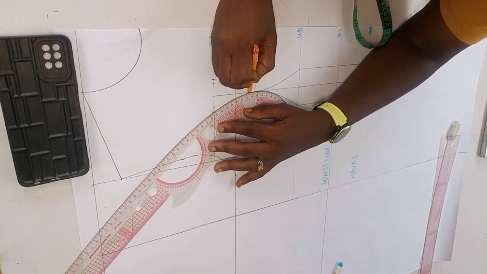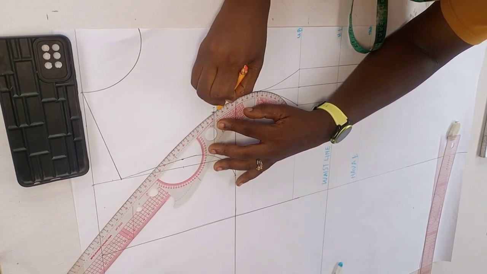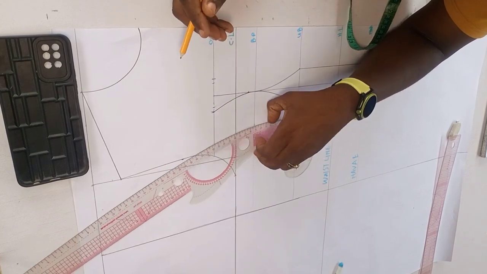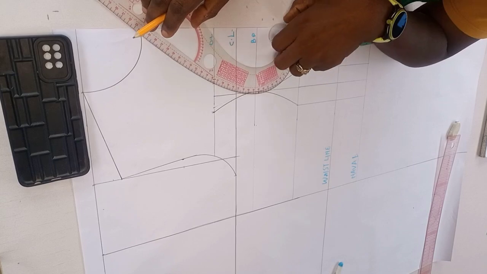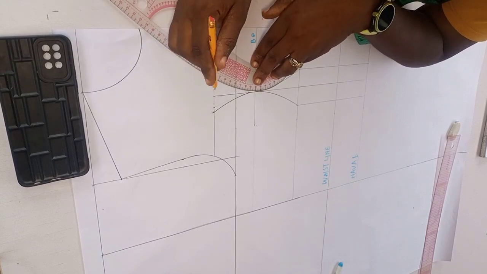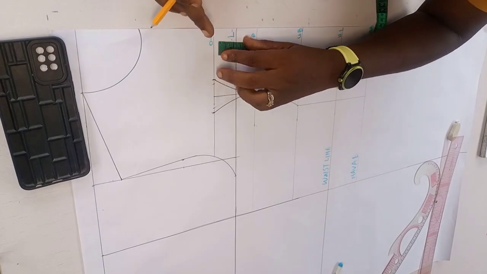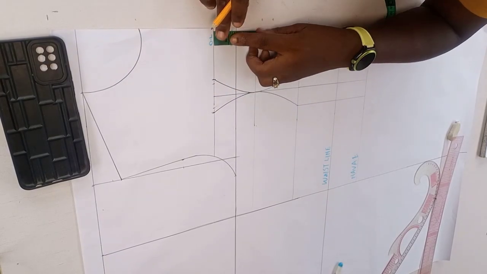I eventually used 1 inch, so I'm connecting the 1 inch to my bust point. That's the 0.5 inches we came up at the bust point, and I'll blend it like so. I'll do the same to the other side, connect the 2 points together and blend it in. For my sweetheart neckline, I'll come down from the over bust line by 1 inch.